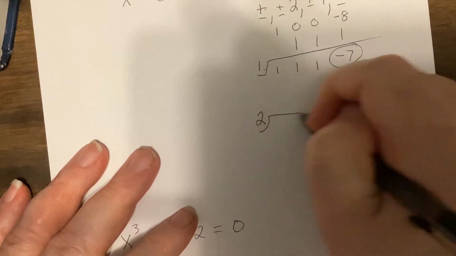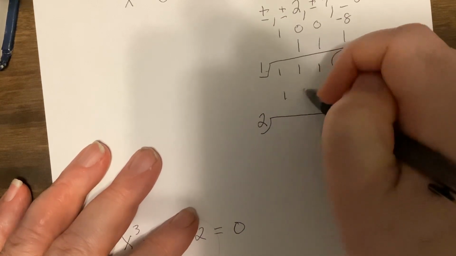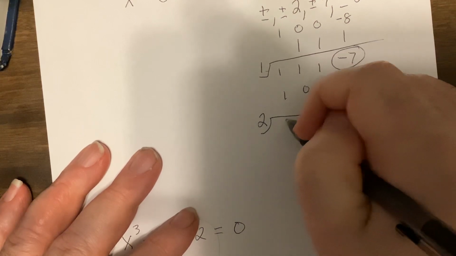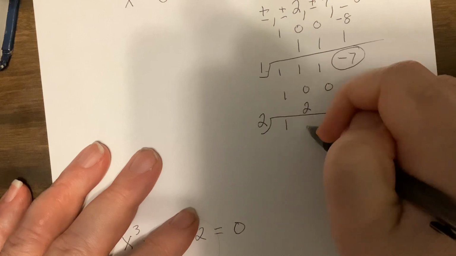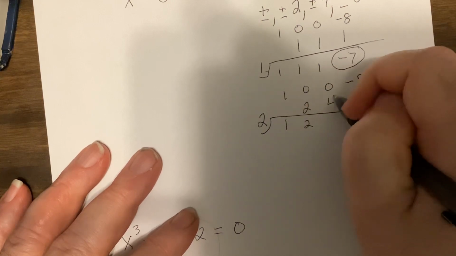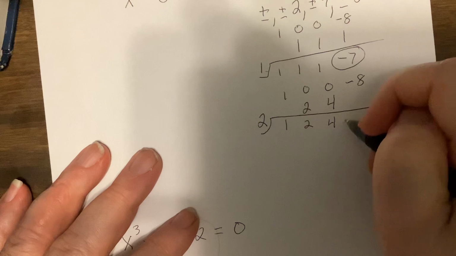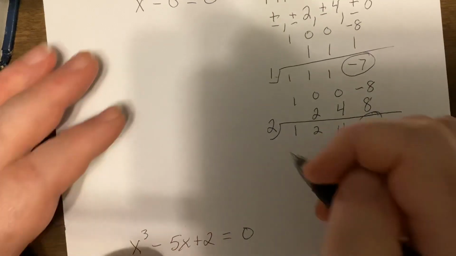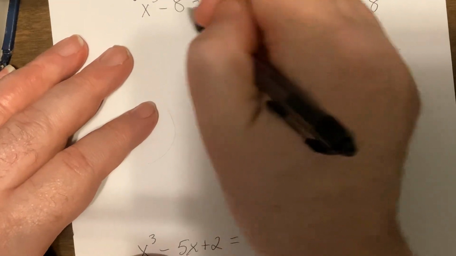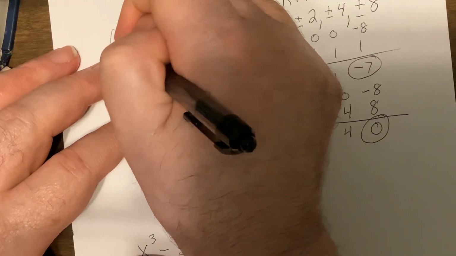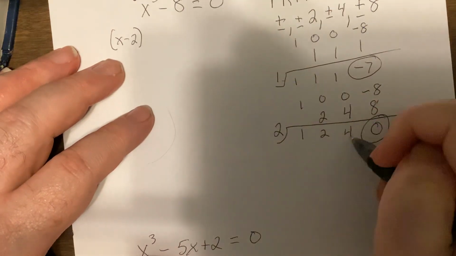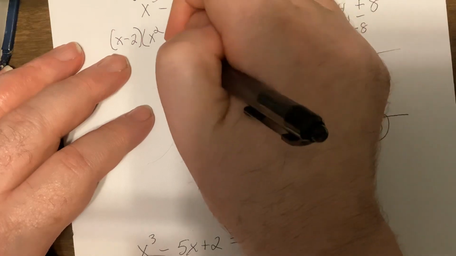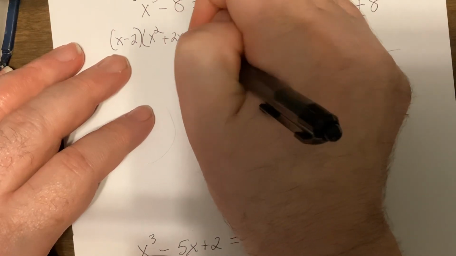Let's try 2. So I'd have, let's see, 1, 0, 0, negative 8. Bring down, multiply, add. Bam. Bring down, multiply, add. Bam. So, wow. There's remainder 0, so I know the number 2 works. So I know this factors up to x minus 2 times the quotient, which would be x squared plus 2x plus 4.